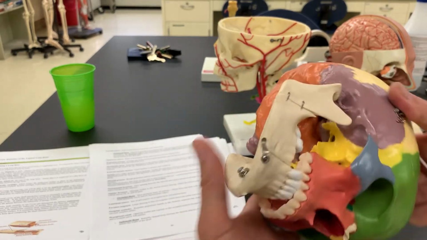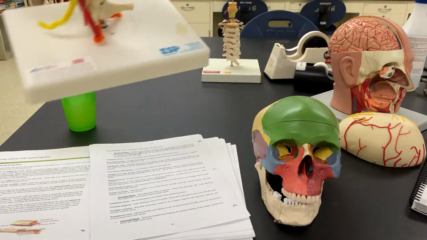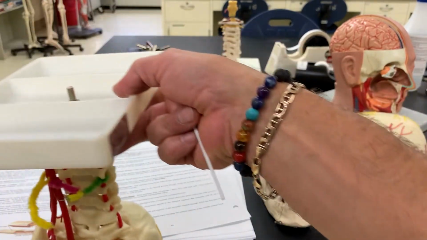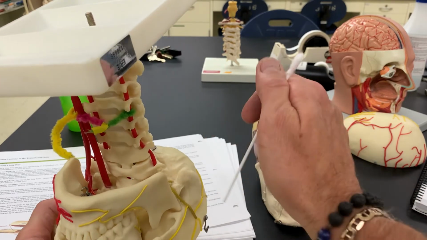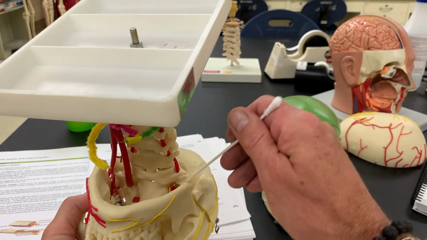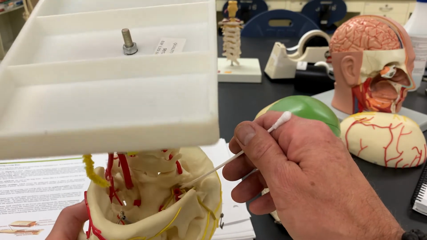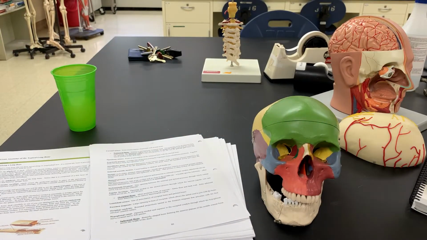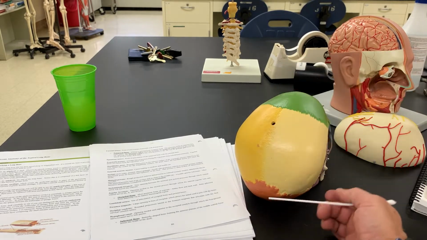It might be easier if we grab the other model here. So, jugular foramen, you can see that. Yep. You can see it on this model, and then over here, you can see where all those cranial nerves are coming out. See the jugular foramen, the occipital bone, occipital here.